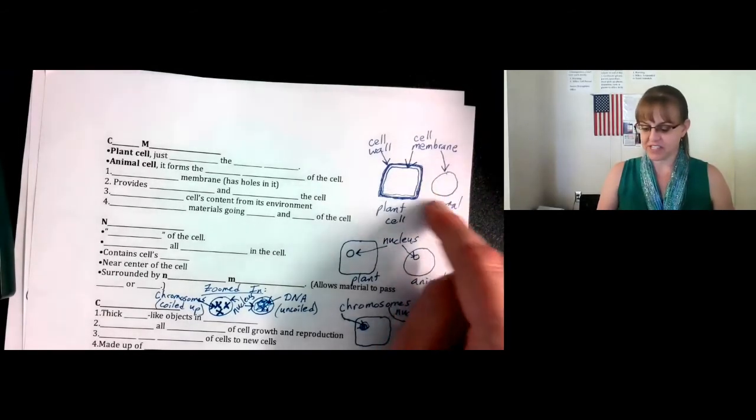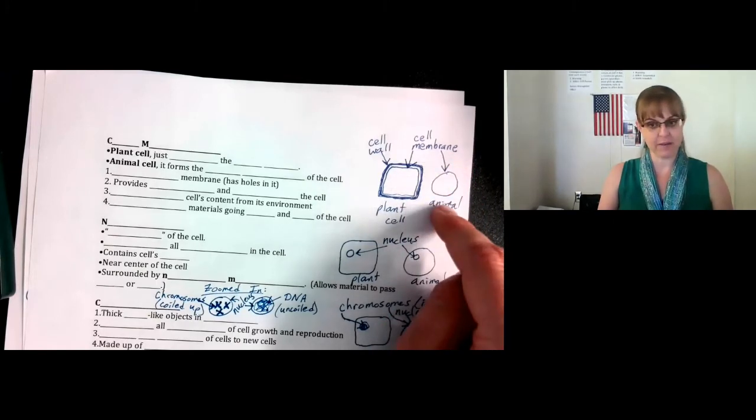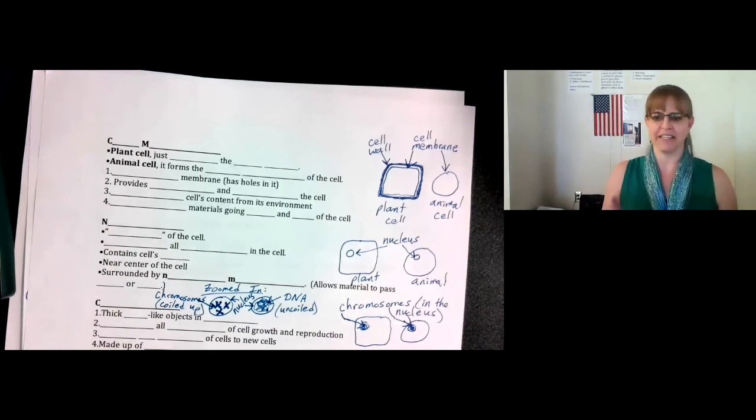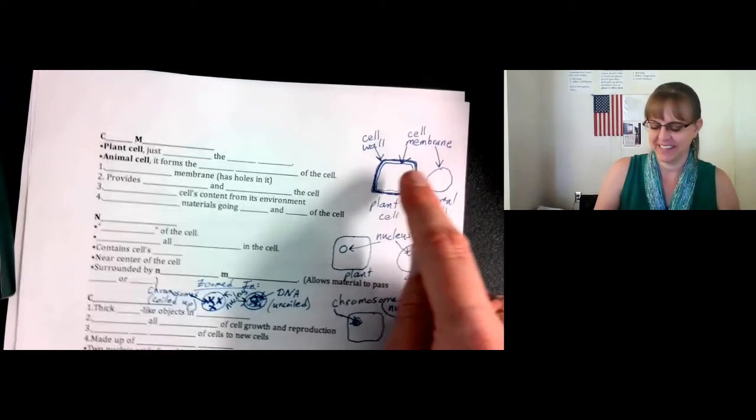Around the outside of the cell is the cell membrane that determines what gets into and out of the cell. It's the one that says, "You shall not pass." Can you hear Gandalf there?